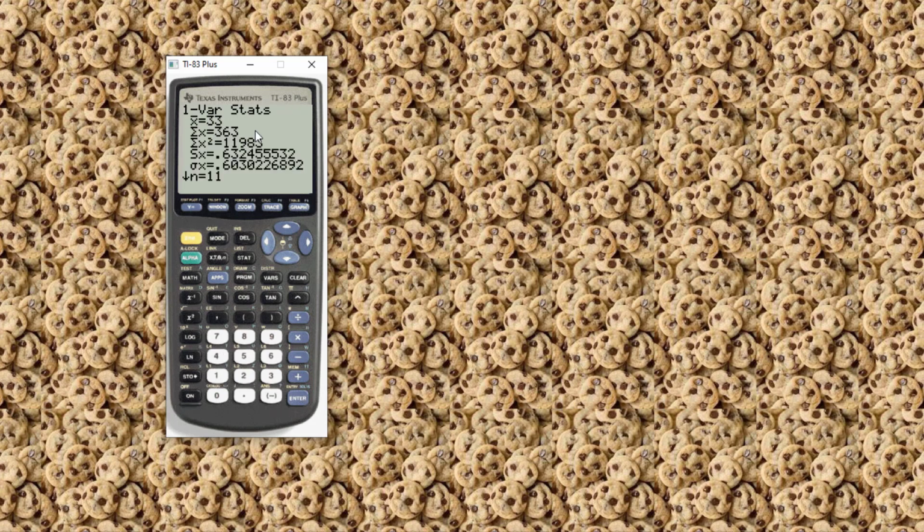So you can see my mean, x bar, is 33. These numbers aren't quite important for us, but we do have standard deviation, which we care about, 0.632. Keep in mind sigma is population standard deviation, so we don't know about all the cookies, but we know about this sample of cookies, so we have to use S. The sample size was 11, which we knew. The minimum was 32. First quartile was 33. The median was 33. The third quartile was 33, and the max was 34.